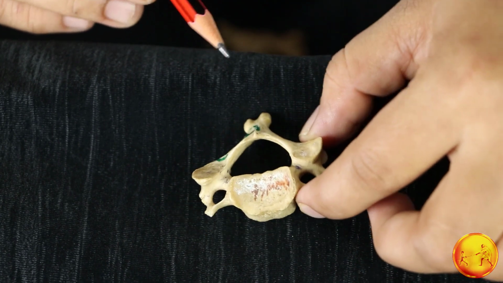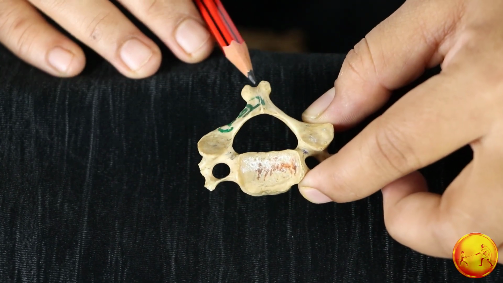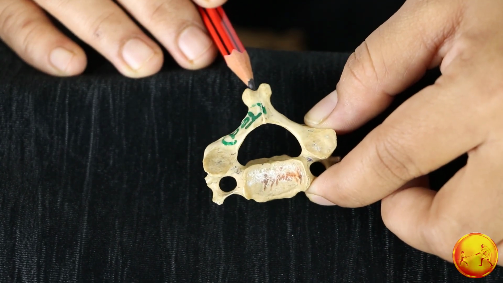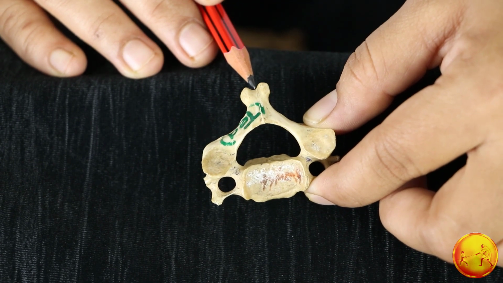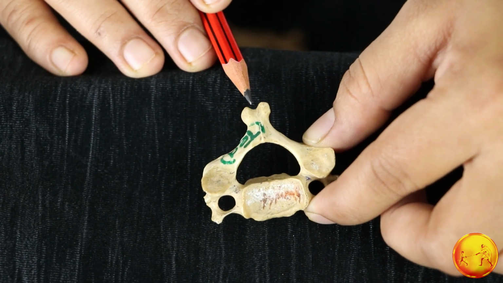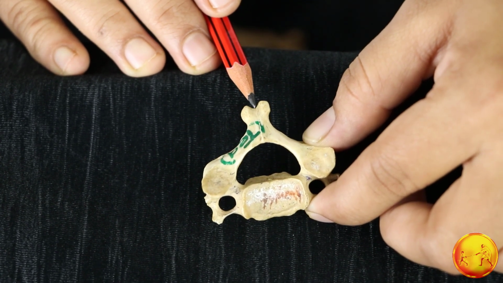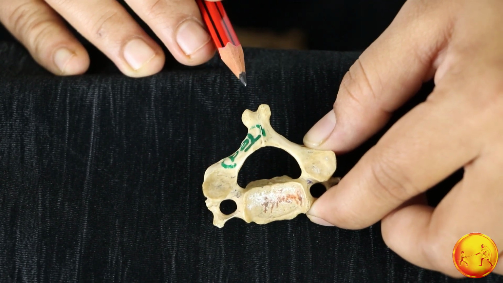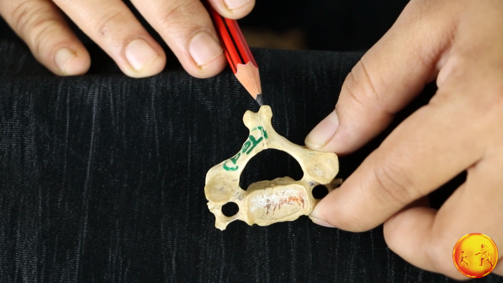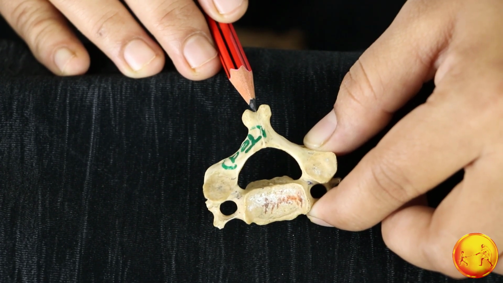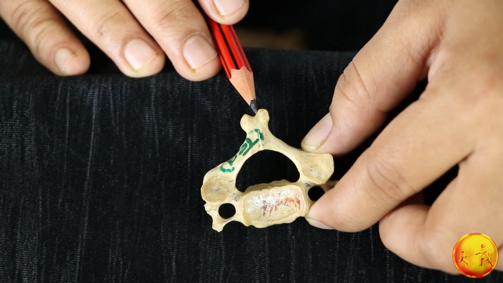Now, this spinous process, between the bifid spine, this area gives attachment to the important ligament which is called the ligamentum nuchae, which is very specific for the cervical vertebrae only. So between the bifid spine, we have the attachment of ligamentum nuchae.